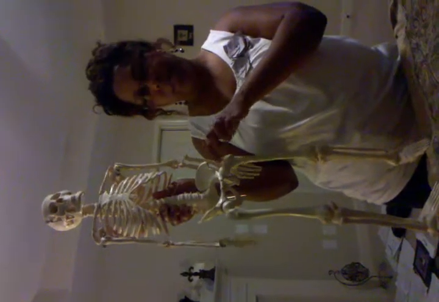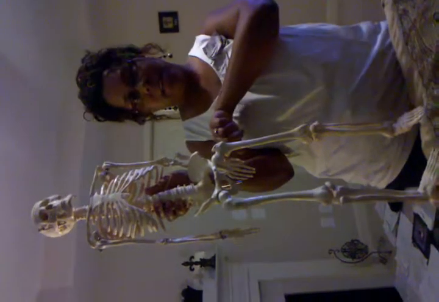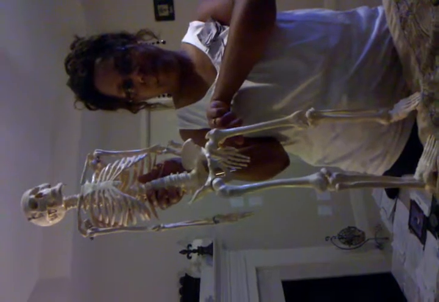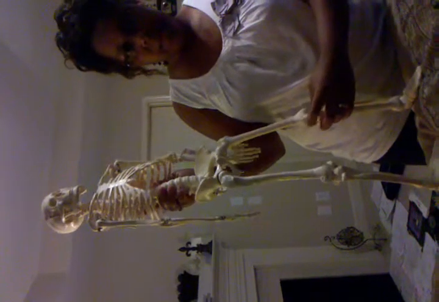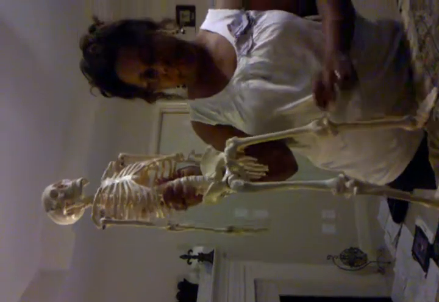We then have our greater trochanter, which is the part here. And then posteriorly to that, we have the lesser trochanter of the femur. Down here, we have our medial epicondyle of the femur. We have the lateral epicondyle.